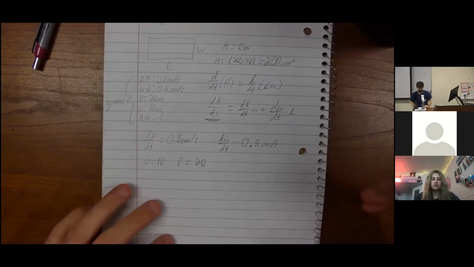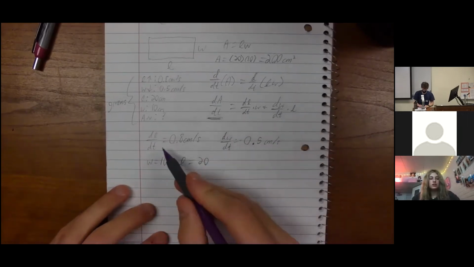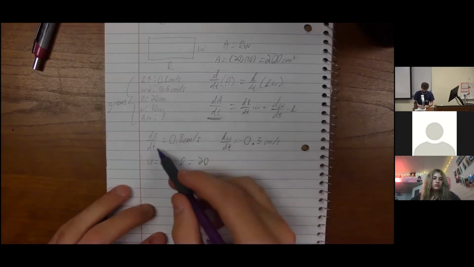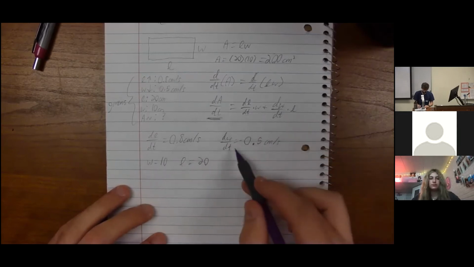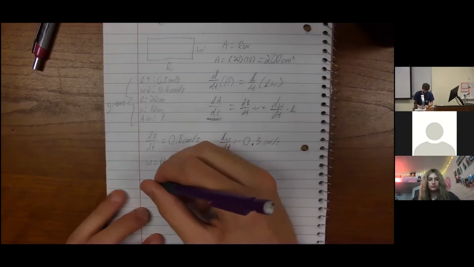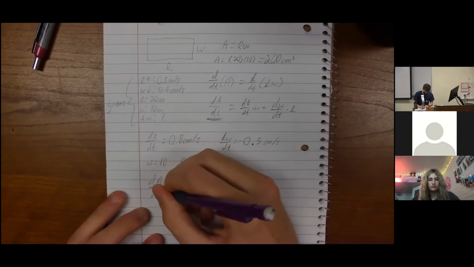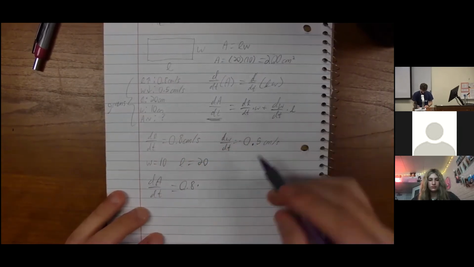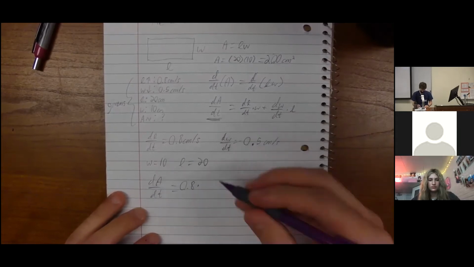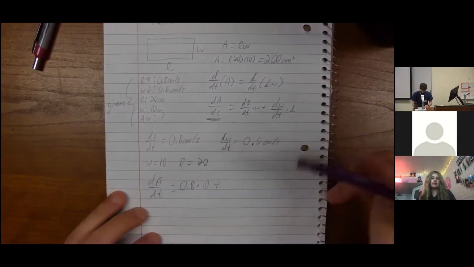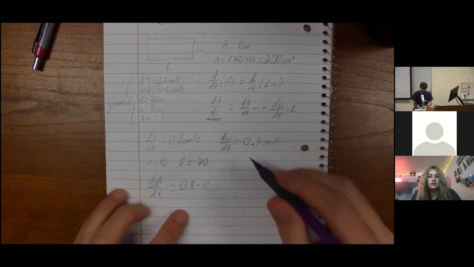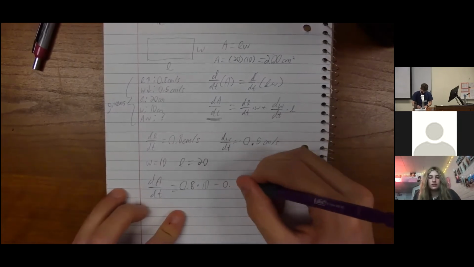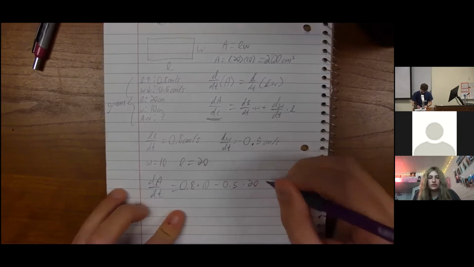Okay. So plugging in, because we have a value for pretty much all of these things, right? All we have left right now is to simplify, which is good. So we're going to do our 0.8 times our width, right? Plus, well, minus actually, because this is negative, minus our 0.5 times 20.